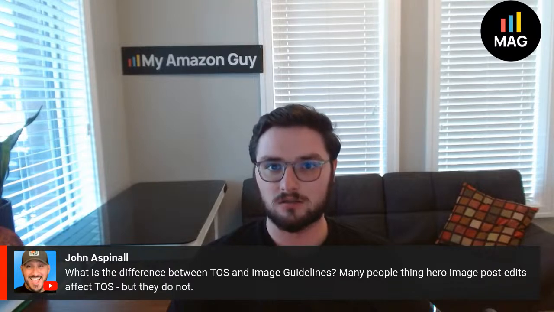Images are in their own exact area and do not affect the actual TOS. So, for instance, doing things such as a main image hack CTR, where you're going to throw a little button onto the primary image, is not against TOS, is not an issue with actually breaking a terms of service rule, and it's not something that's really a huge offense.